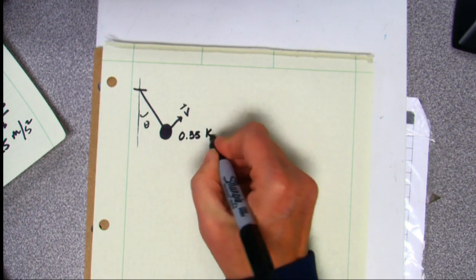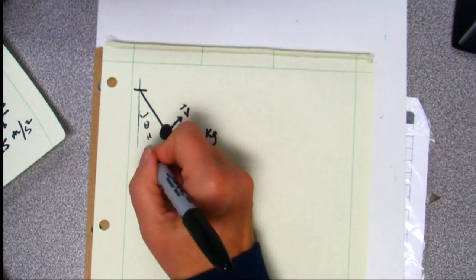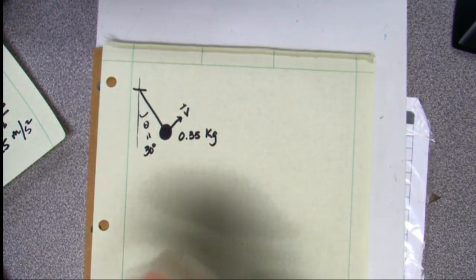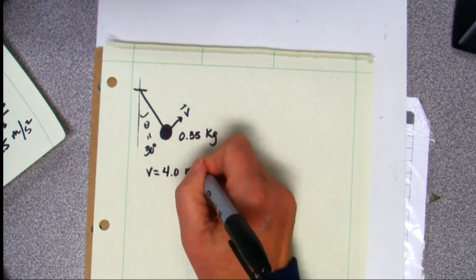0.35 kilogram object, 350 grams, is attached to the other end, where it swings in a section of a vertical circle of radius 3 meters. Okay, we got radius of 3 meters. When the angle is at 30 degrees, so we're going to give our angle 30 degrees here, the speed is going to be 4.0 meters per second.